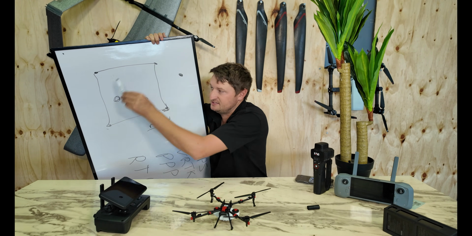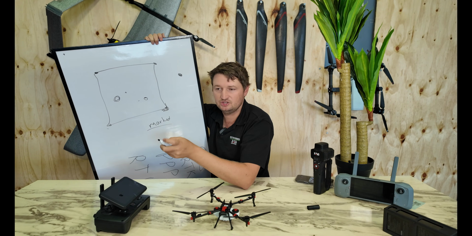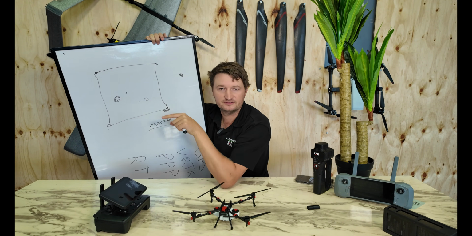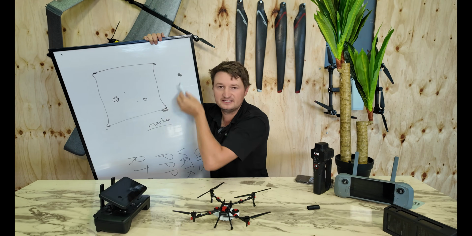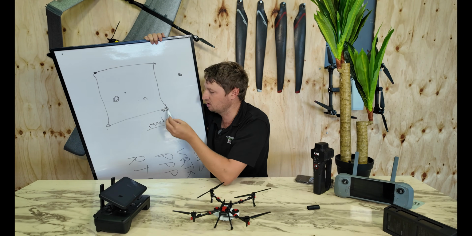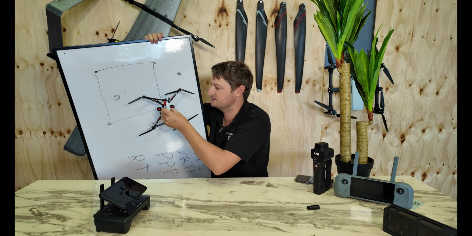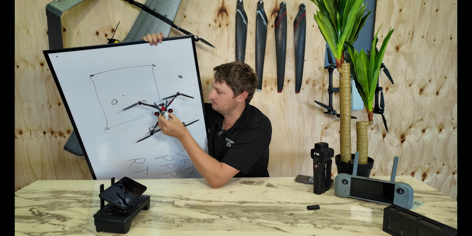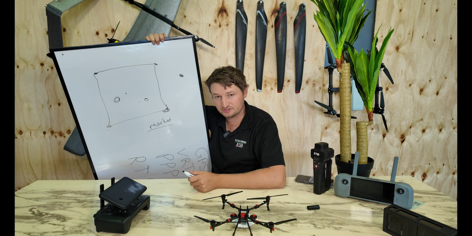out in that virtual RTK mode, or even if you mark out using a satellite map, well, this is one way to get that field 100% accurate, because you've flown over one of those points that you know is going to be accurate. That's a basic run through of virtual RTK.